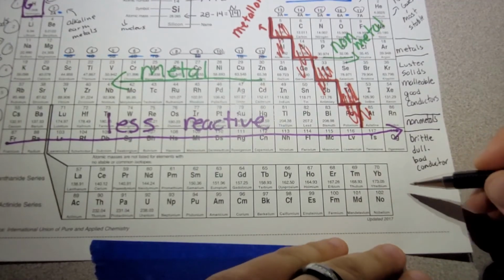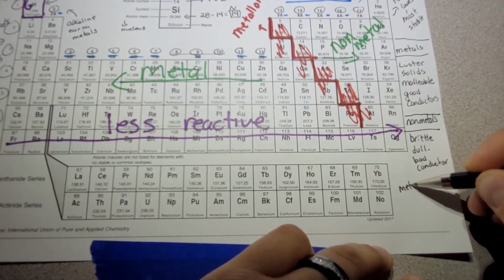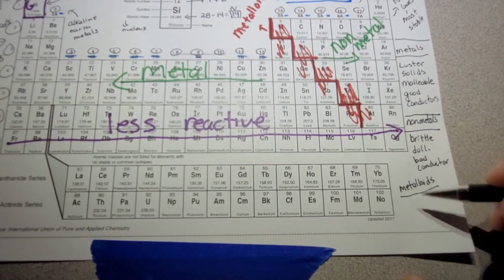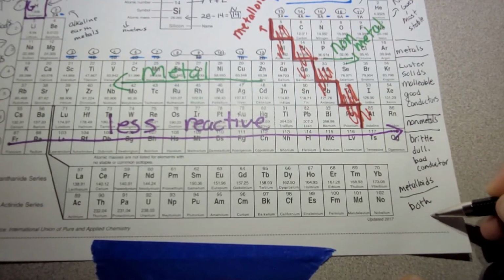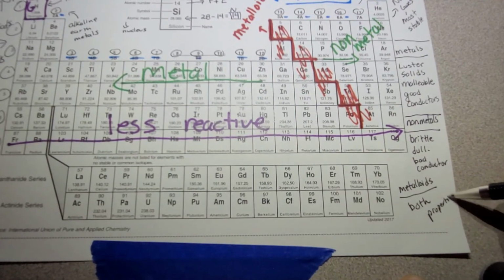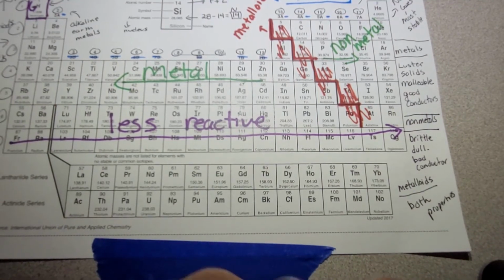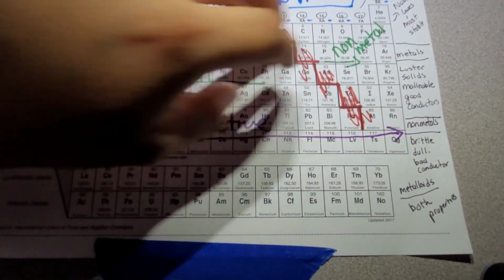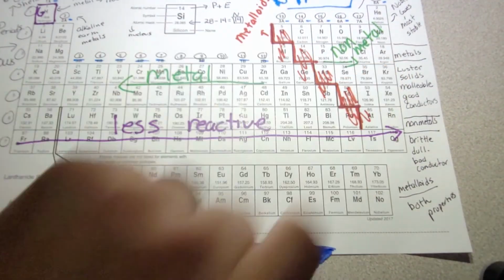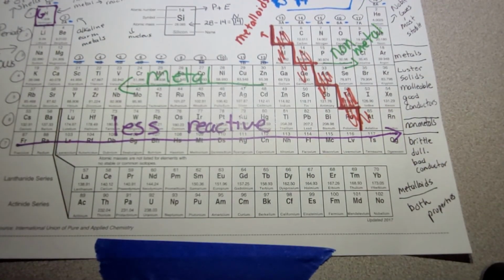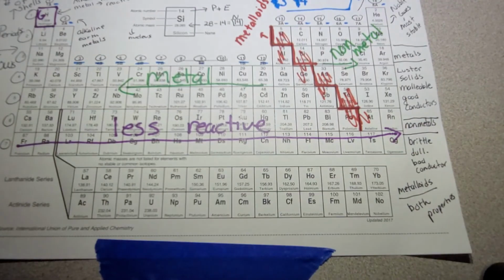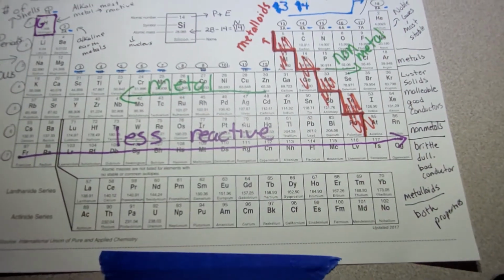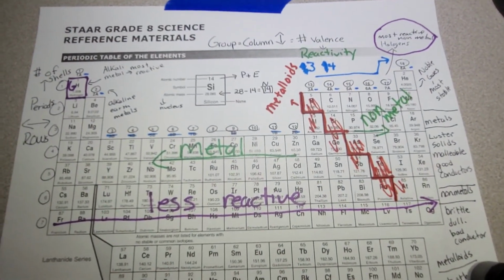And then finally, we have our metalloids. Now, our metalloids have properties of both. This is very important to understand because these metalloids are located in the middle, as we discussed. So it makes sense that they share properties of both. So if something has a high luster, meaning it is very shiny, but can also break easily, we'd consider this a metalloid.